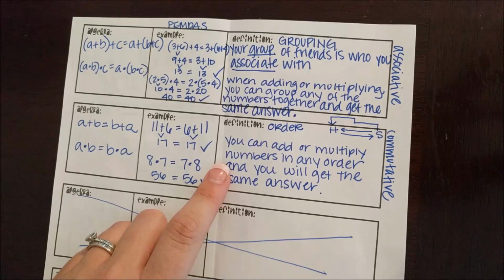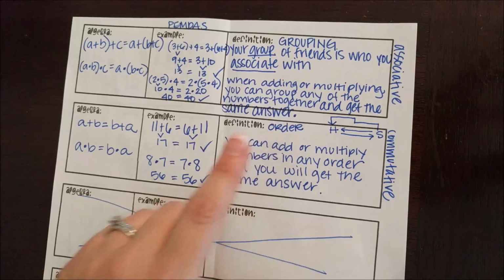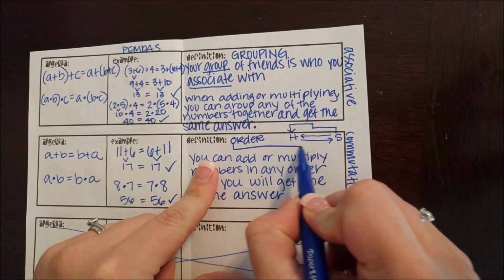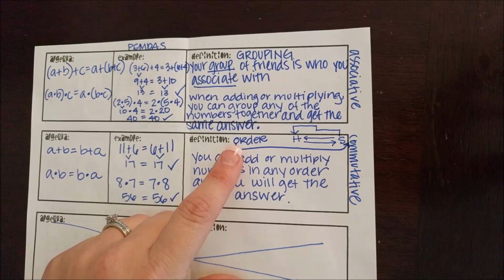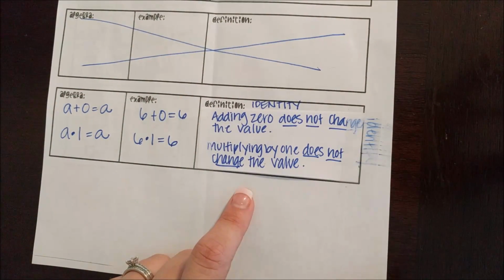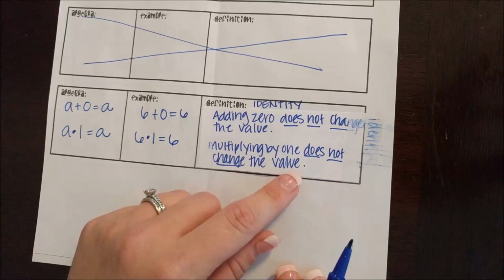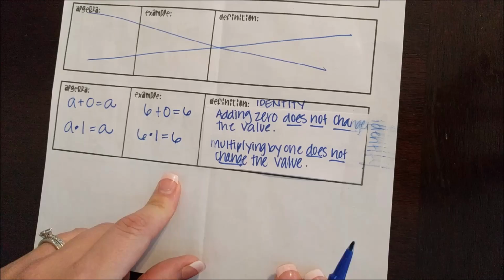The commutative property, okay, means you can switch the order. The commutative property deals with order. Look, O in order, O in commutative. You can switch the order of the numbers, but you still get the same thing. And last but not least, the identity property. Okay, the identity property means that you can add a 0 to it or multiply by 1 and you still get the same answer. You do not change the value. Okay, so those are your properties.